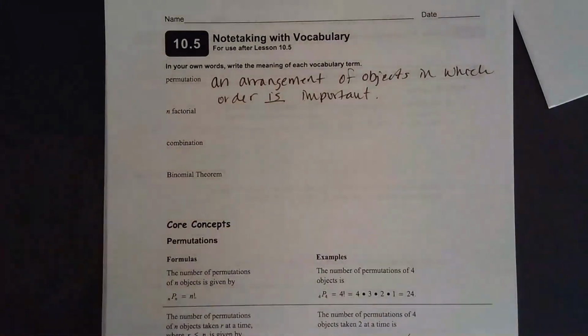For example, if we were going to list all the different ways in which ice cream flavors of strawberry, chocolate, and vanilla were arranged, chocolate, strawberry, vanilla is a different permutation than vanilla, strawberry, chocolate, because the order in which you arrange them makes a difference.